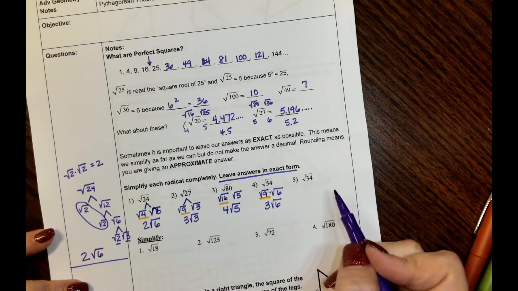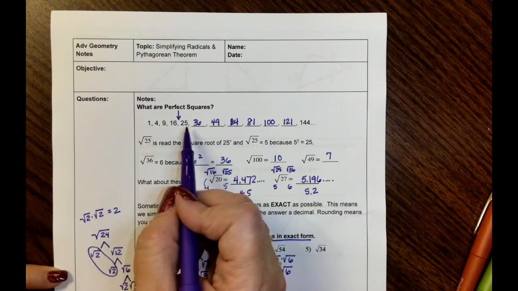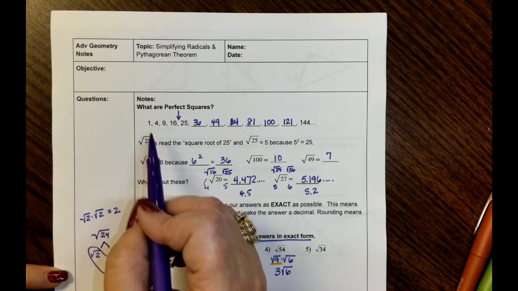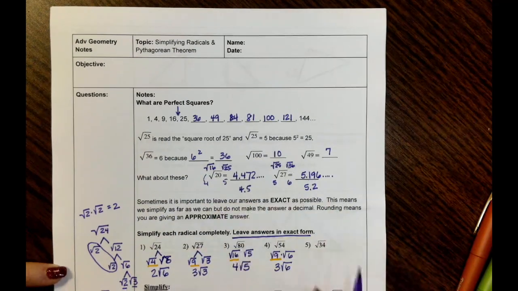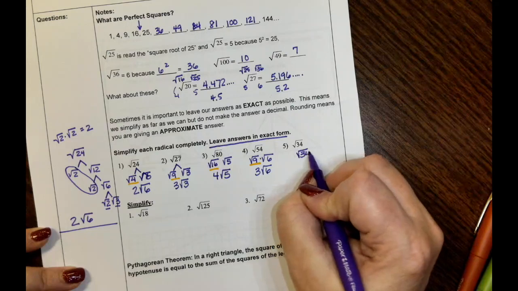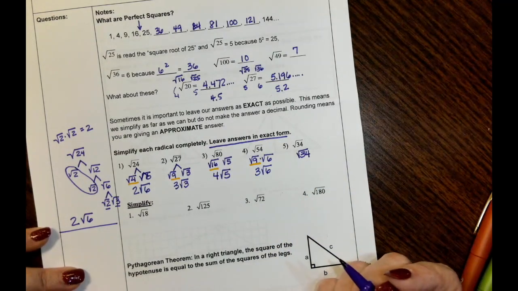Now, square root of 34. We go up here. 34 falls right here. 25 doesn't go into 34, 16 doesn't, 9 doesn't, 4 doesn't, and 1 does, but the square root of 1 is 1, so that doesn't help me any. So the square root of 34 is as simplified as it can get. So to leave it in exact form, I would just leave it alone.